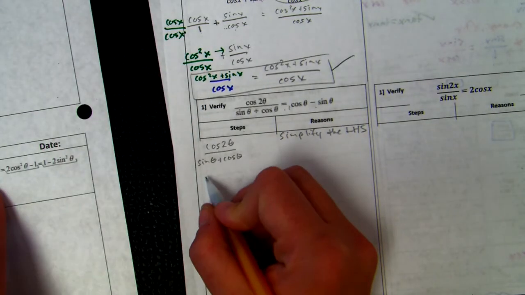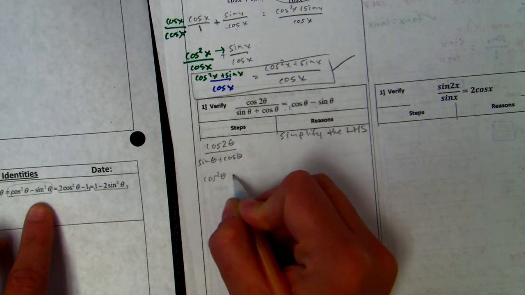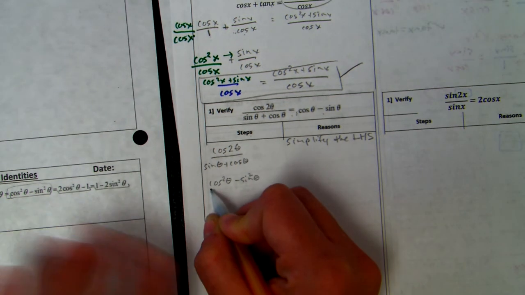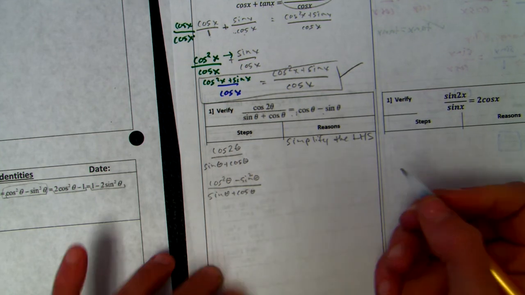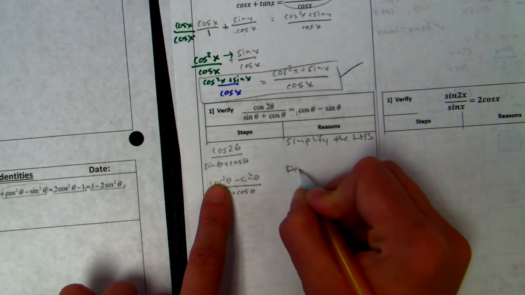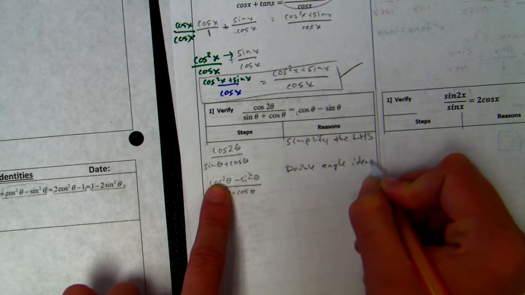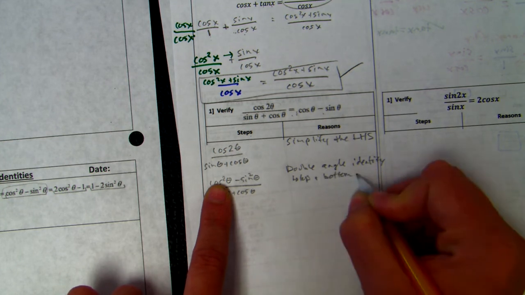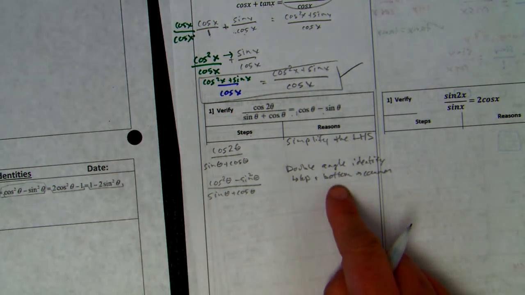So I'm going to rewrite this as cosine squared theta minus sine squared theta, all of that over sine theta plus cosine theta. Okay? So I used a double angle identity here, so that the top and bottom would have something in common. Okay? So from here, this is where the fun stuff happens.